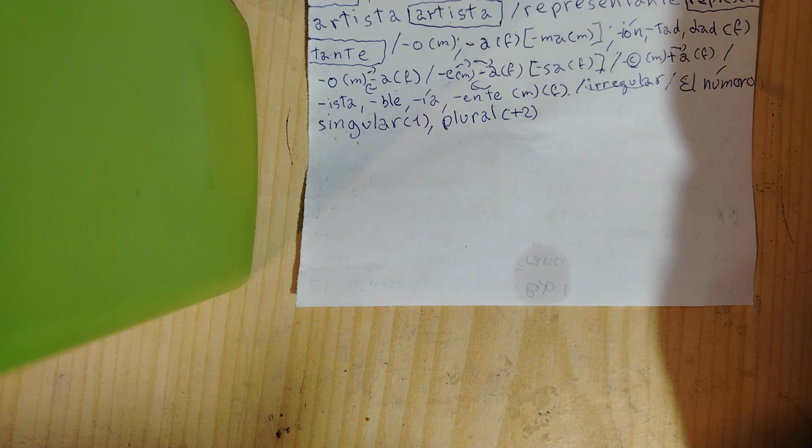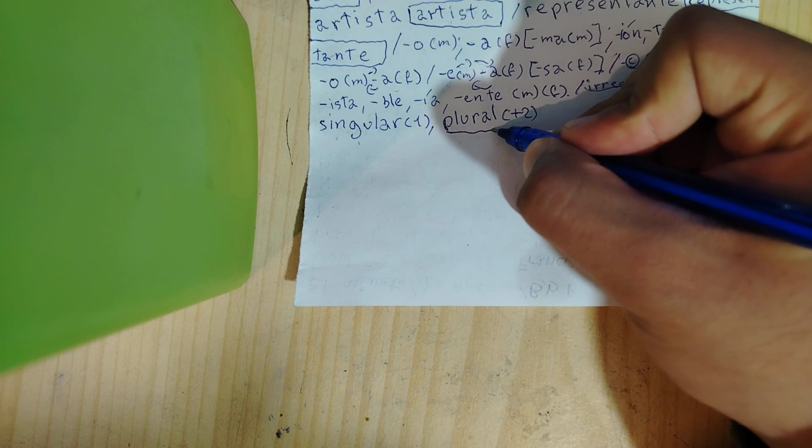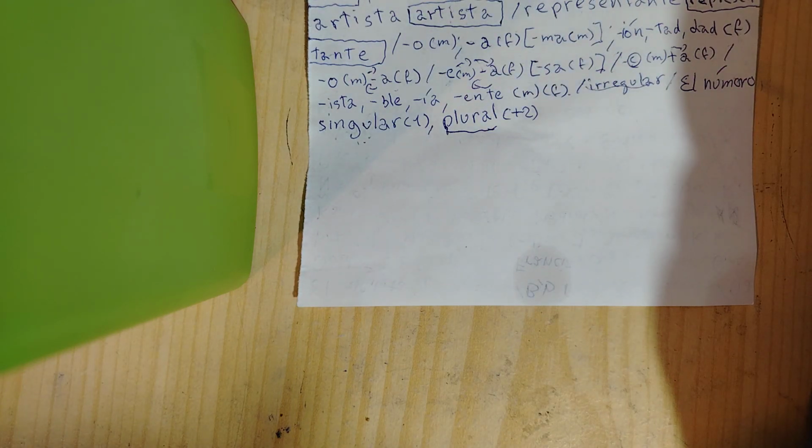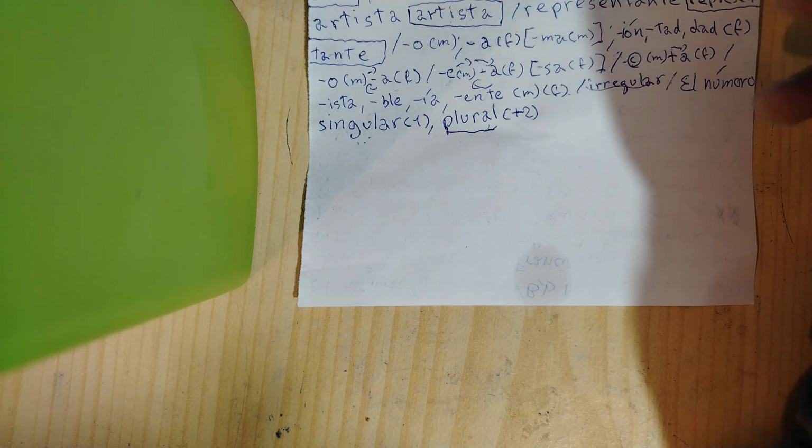There are some rules for this part of the noun, so you can form the plural of singular nouns. We are going to see those rules and learn them so we can form plural nouns. All right, great. So let's start.